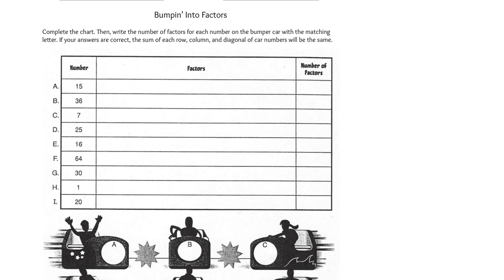A has the number 15. So if you'll go on the back of the paper, you can do your T chart like we've been practicing. And so 15 is our number. And remember, we go in order starting with 1. So we start with 1, and yes, 1 times 15 equals 15.